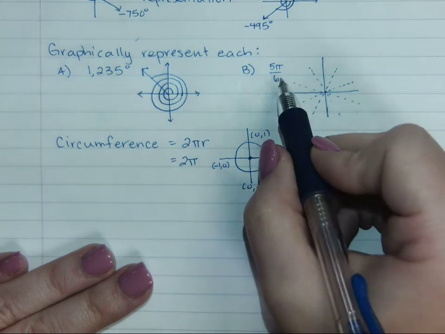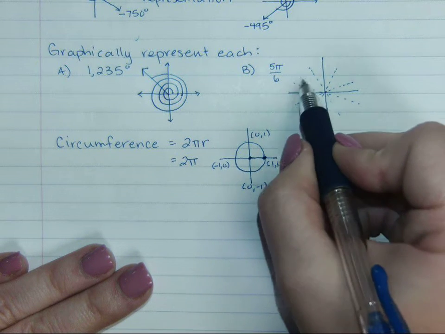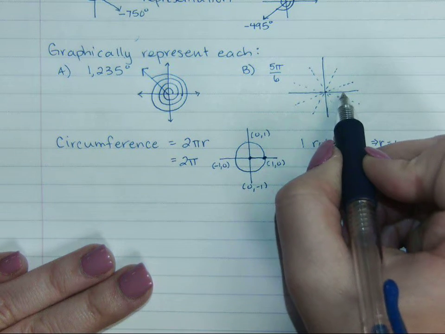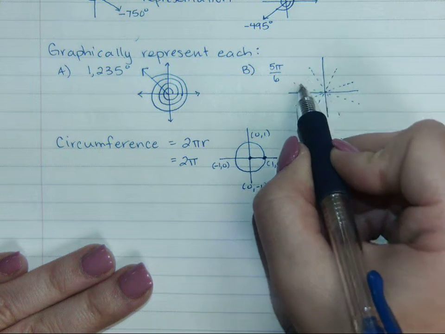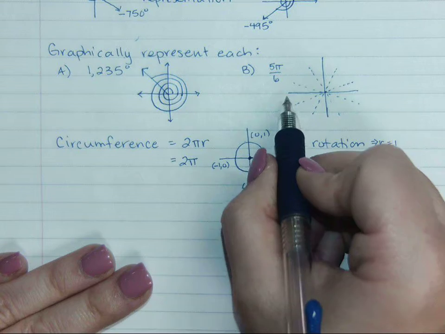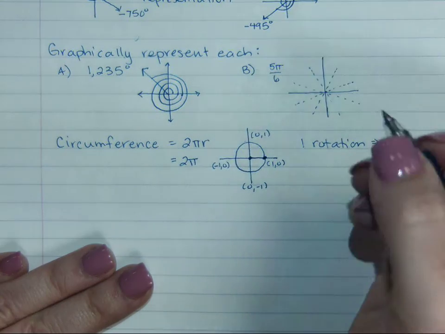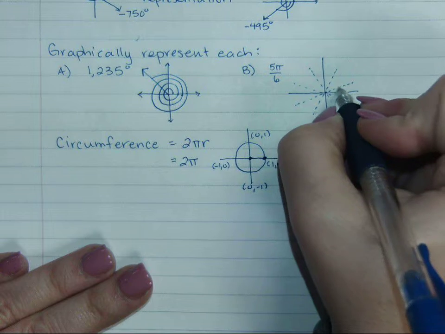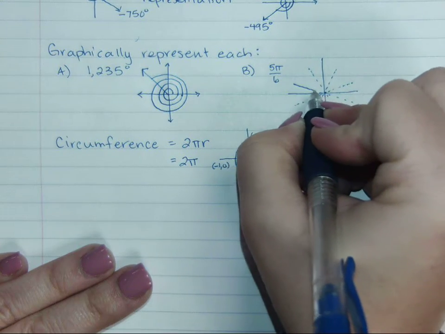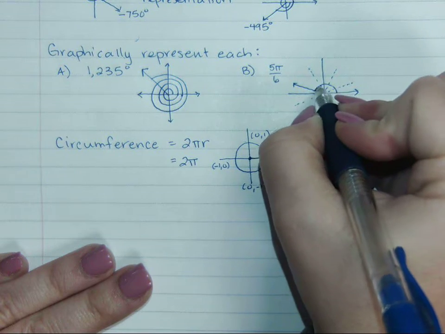The 6 basically says that to get halfway around, I need to have 6 equal pieces. And so you can see 1, 2, 3, 4, 5, 6. Whatever that denominator is tells you how to cut the halfway point into that number of increments. And so 5 of them would be 1, 2, 3... So this right here would be considered my terminal side of my angle. And then I would stop here.